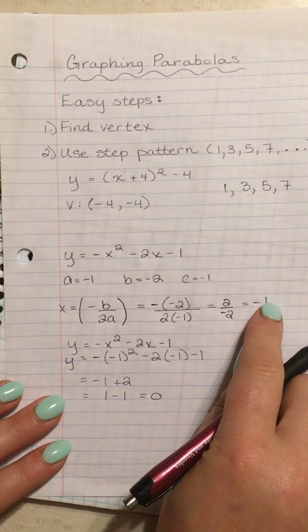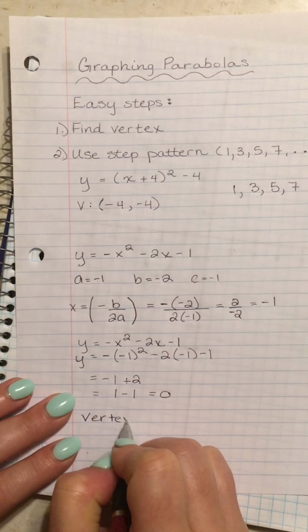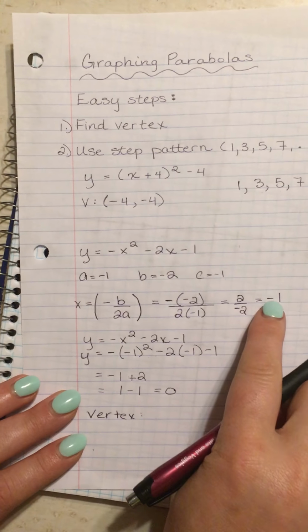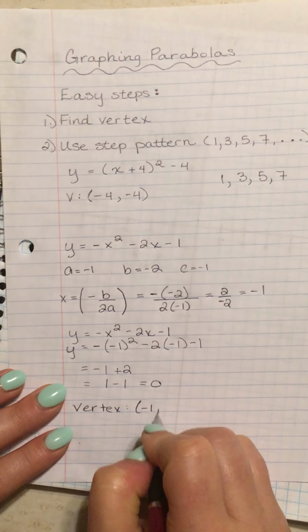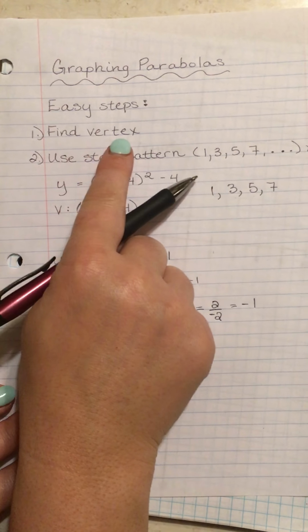So now we just found our vertex. So our vertex is negative 1, 0. Okay, so that's our vertex. That's our first step. We needed to find our vertex.